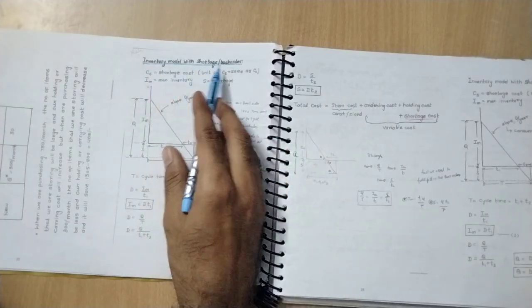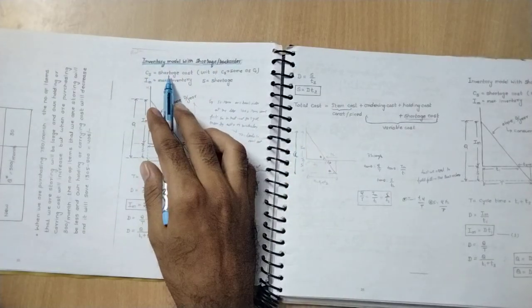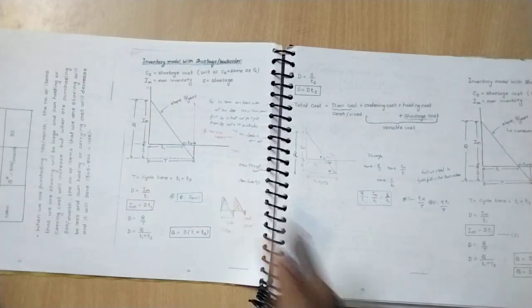Next one, inventory model with shortage or back order. Okay, so you can see this one, the shortage cost and the inventory cost and maximum shortage.